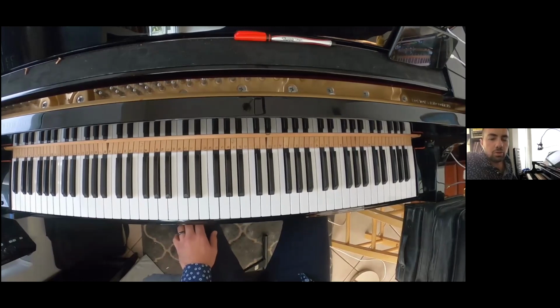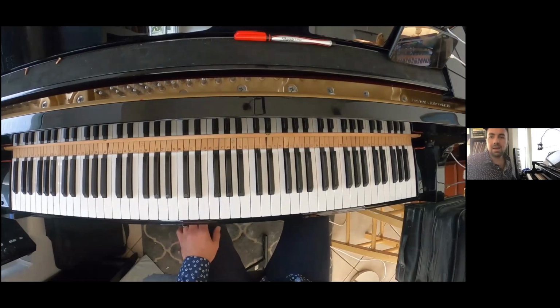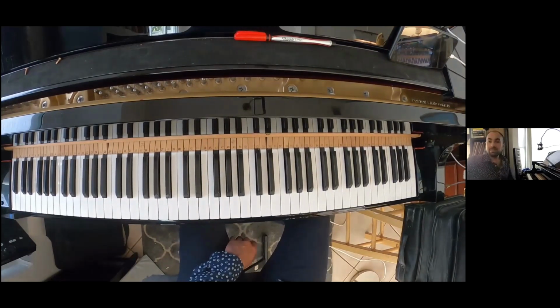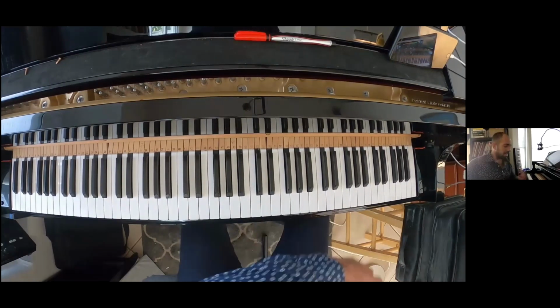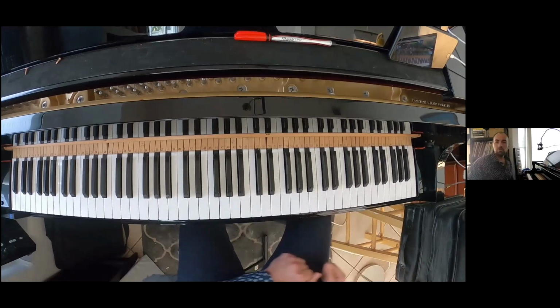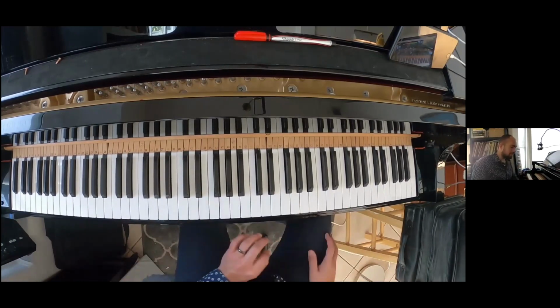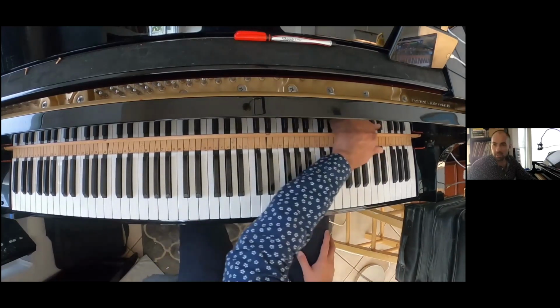So how do you structure these in a way that you can study them and lay them out so that you can practice them in a consistent, systematic way?